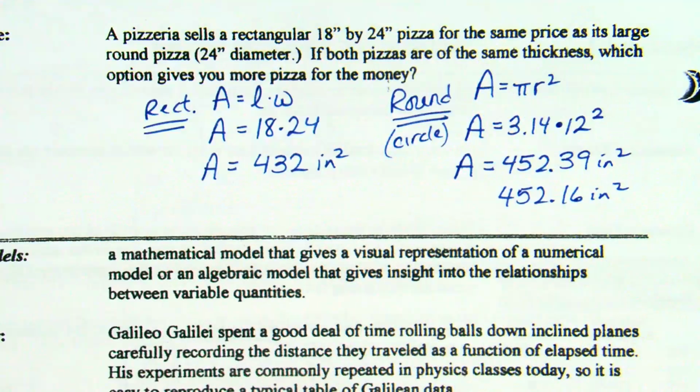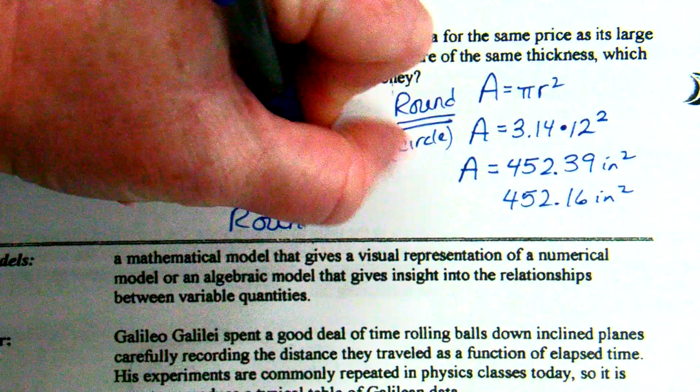So if both pizzas are of the same thickness, which option gives you more pizza for the money? Round pizza is your better deal here. And I don't really feel like I need to give an explanation because my work is my explanation right there. And we've talked about it.